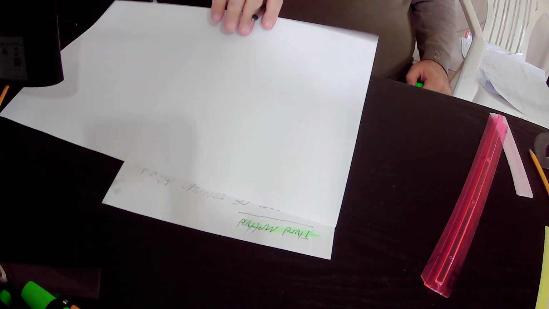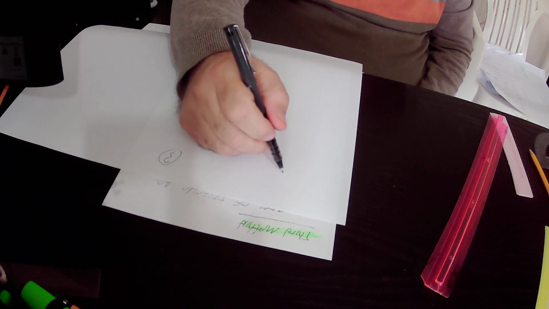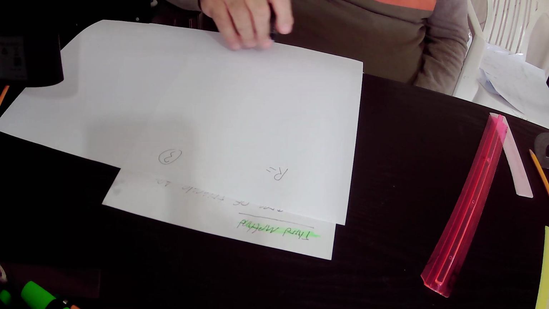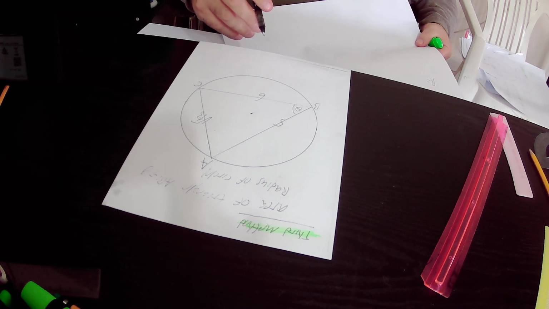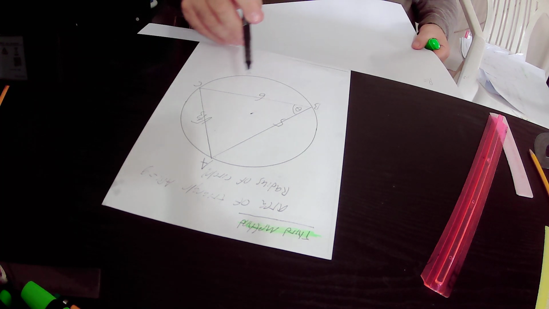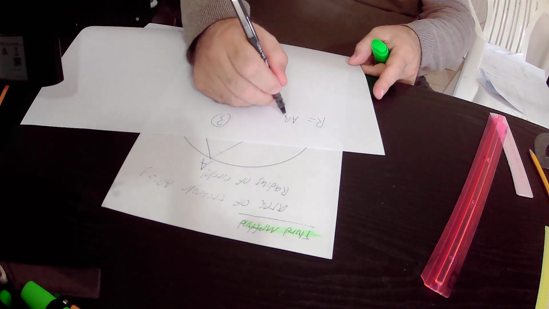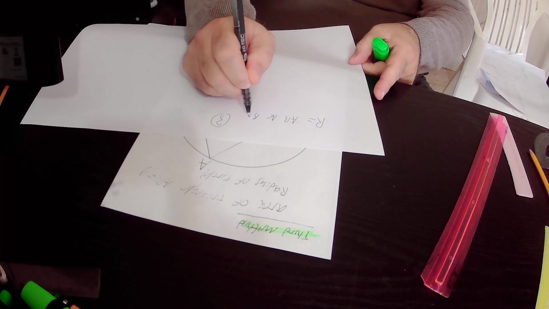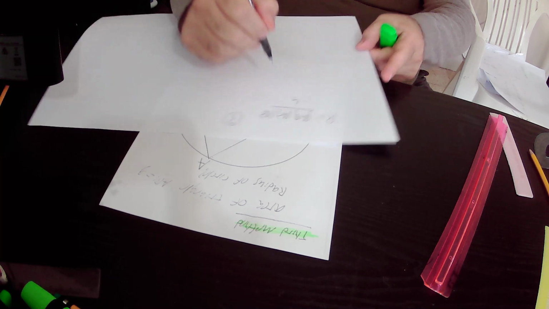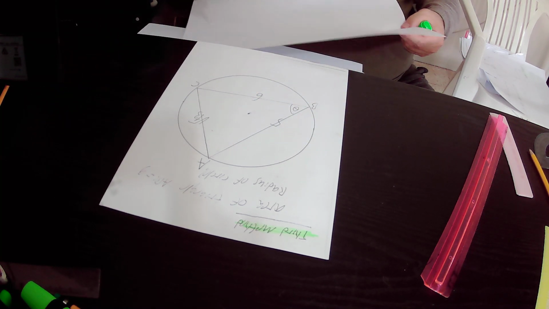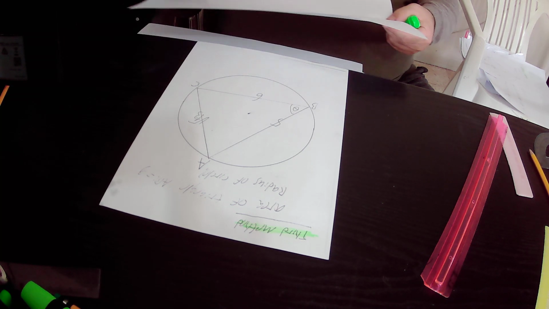The radius of any circle that blocks a triangle will be equal to the multiplication of the sides of the triangle by each other. In this case it is AB times AC times BC over 4 times the area of the triangle that is blocked by the circle. The area of the triangle that is inscribed by the circle is triangle ABC.